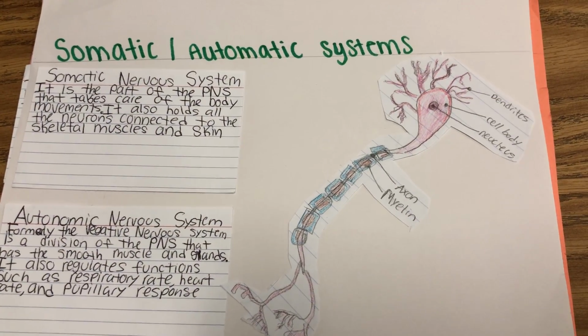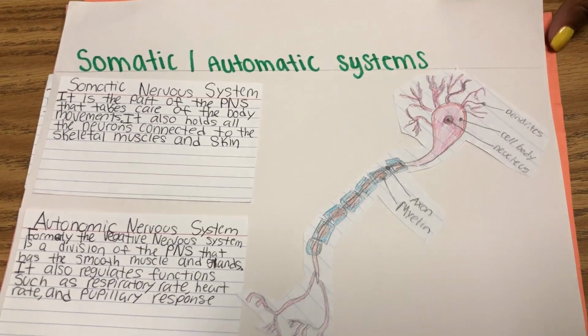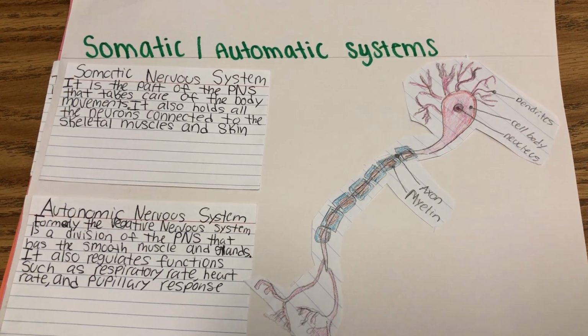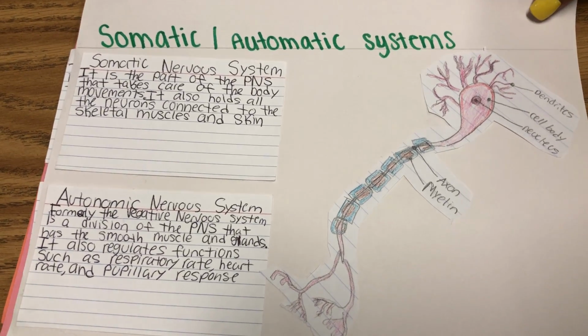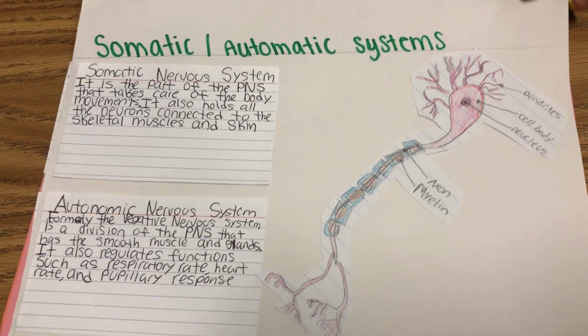The peripheral nervous system has 2 groups of nerves. There are the nerves of the somatic and the autonomic nervous system. The somatic system controls voluntary actions, such as using a fork, and the autonomic controls involuntary actions, like digesting food.